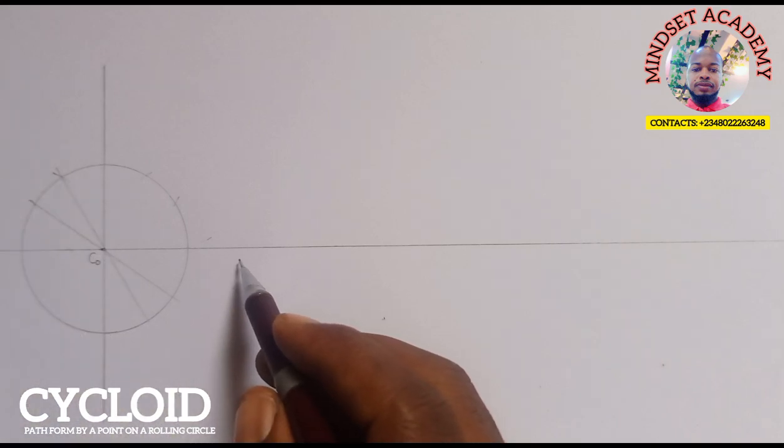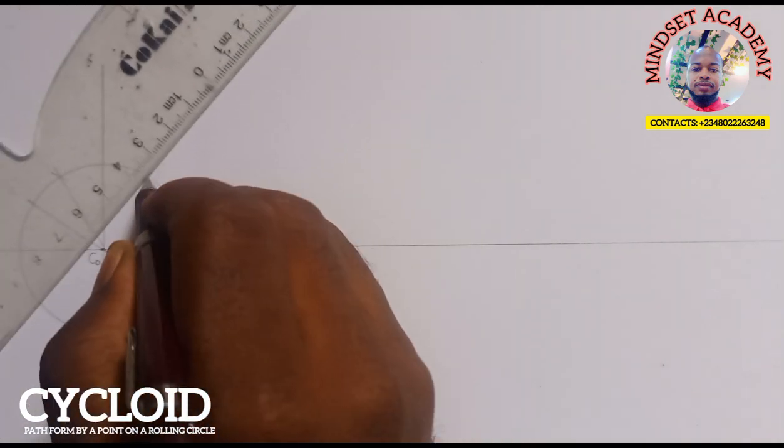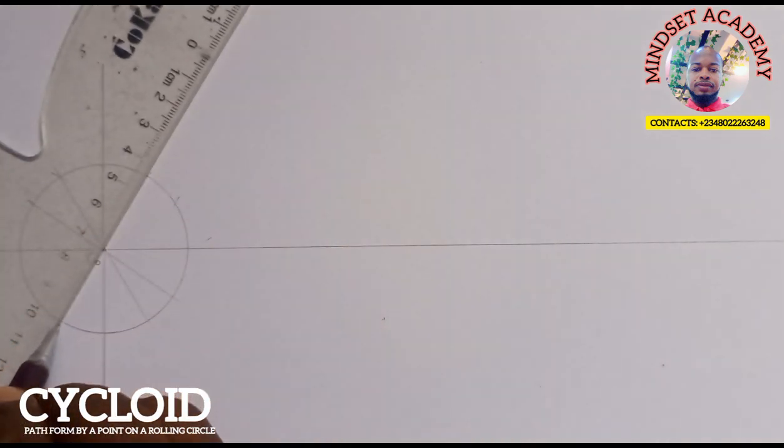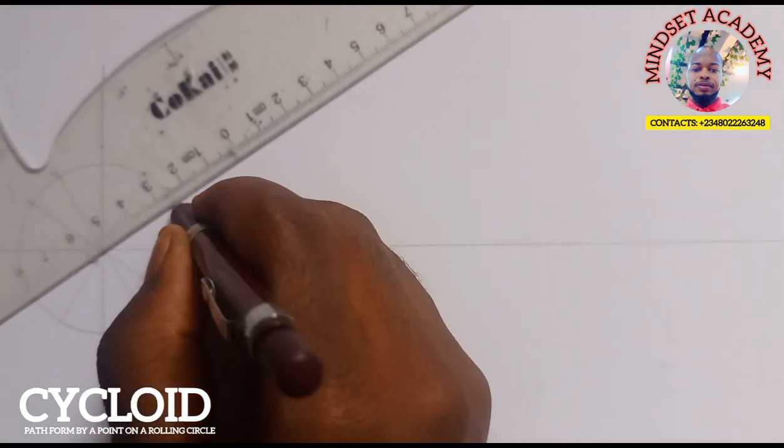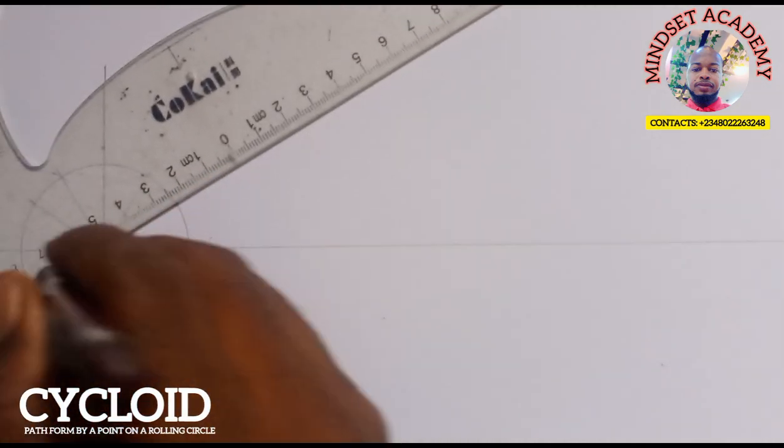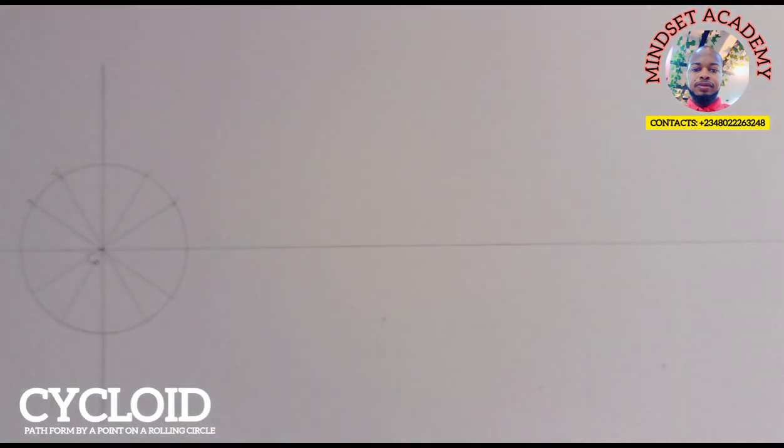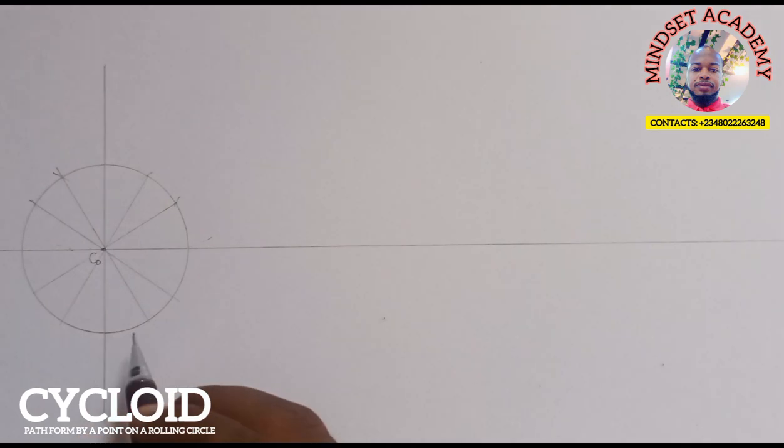From here also, I'll do the same thing here. From here also, I'll do the same thing here. Right? You can see what I've done. So this is what I have actually done: I've divided the circle into 12.